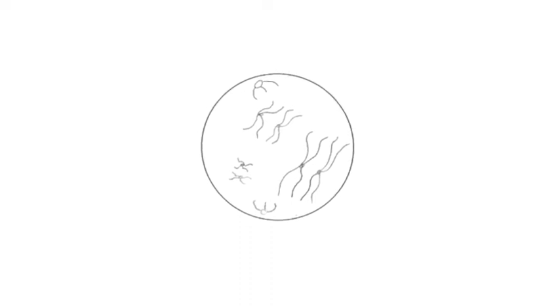Now you see the nuclear membrane start breaking down and also the chromosomes starting to coil. You also see the centrioles appearing. Now you see distinct chromosomes and also spindles starting to form from the centrioles.